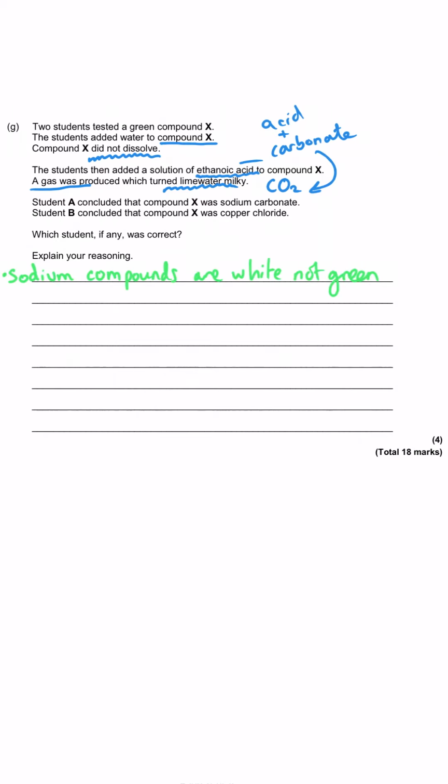So the sodium carbonate is wrong. Sodium carbonate would not be green for a start, it would be white, and sodium carbonate does dissolve, whereas this compound X doesn't. So that's 2 reasons why student A is not correct, and we get a mark for each of these bullet points. And then for our 3rd and 4th mark, we need to look at student B.